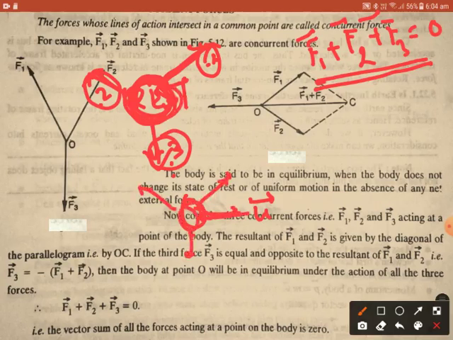Got it? If the body is at rest, acted upon by the concurrent forces, it will be in equilibrium only when the body which was at rest continues to be at rest. And the condition for equilibrium of concurrent forces acting on a body moving with uniform motion, that means constant velocity, is that it will move with constant velocity upon being acted on by these three forces.